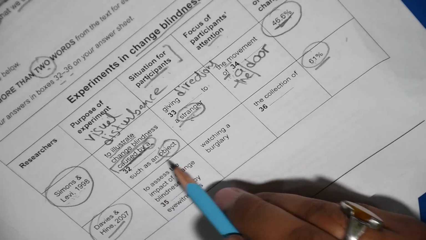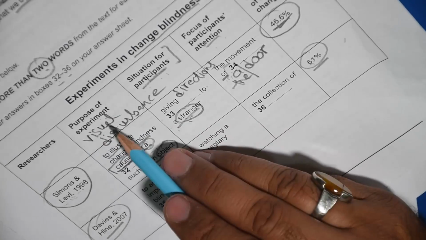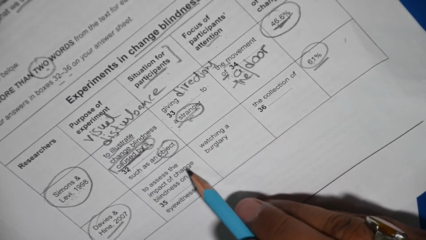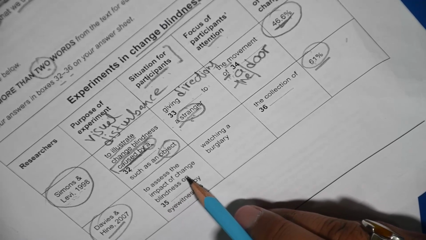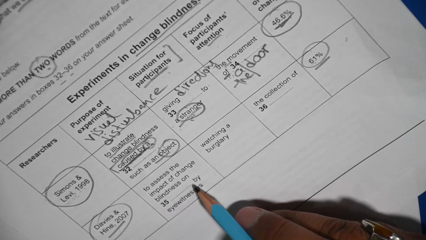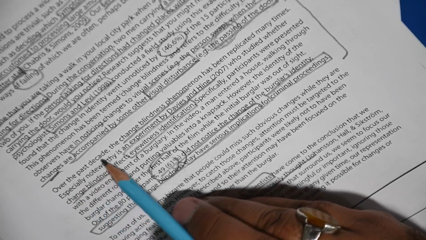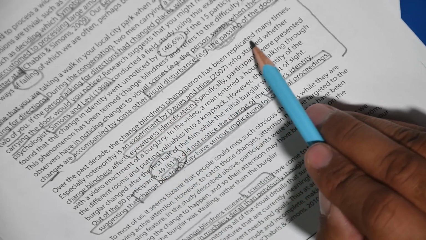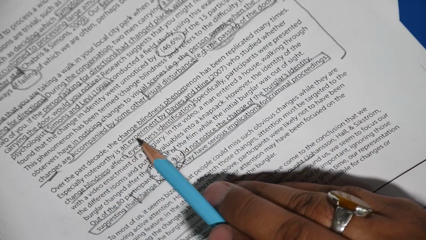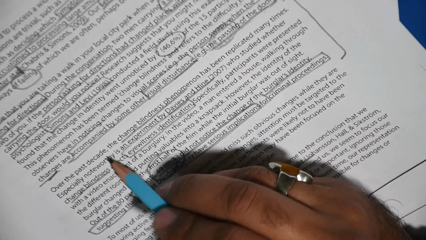So to assess, what was the purpose of the experiment? The purpose was to assess the impact of change blindness on dash. Now we need to find out on what. Okay, the impact. Over the past decade, the change blindness phenomenon has been replicated many times, especially noteworthy and recommended by Davis and Anna, who studied whether change blindness affects.